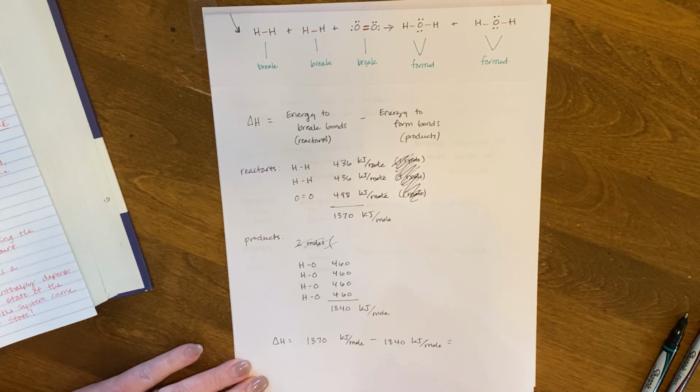If I do that, I end up with negative 470 kilojoules per mole. Now, does this make sense? This negative implies that I have less potential energy than what I started with, which indicates that it's an exothermic reaction.